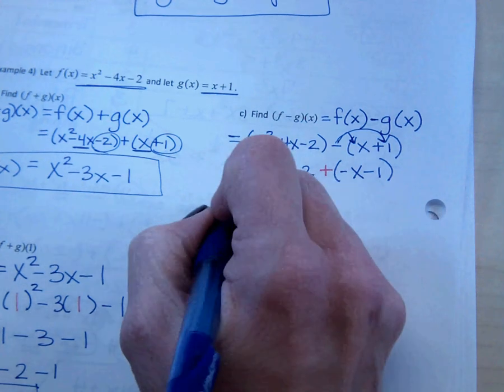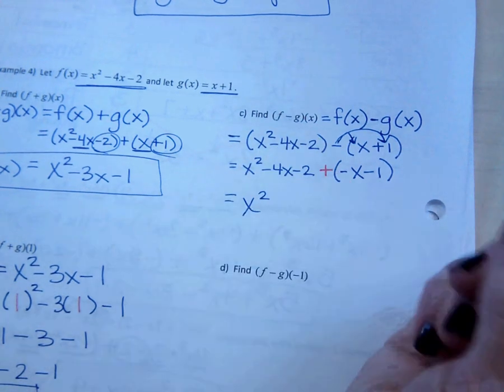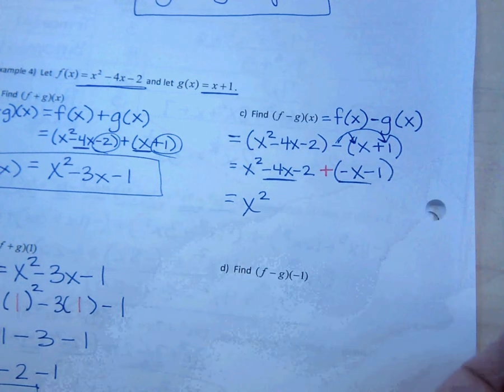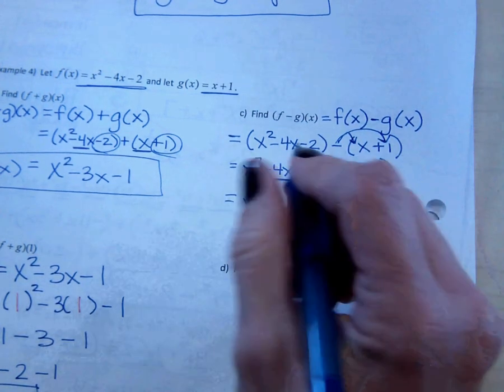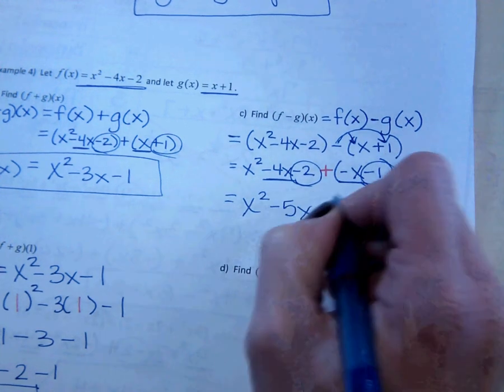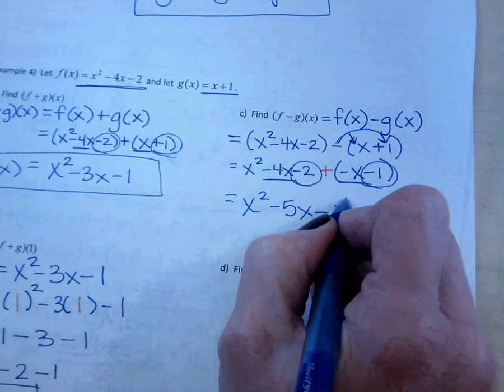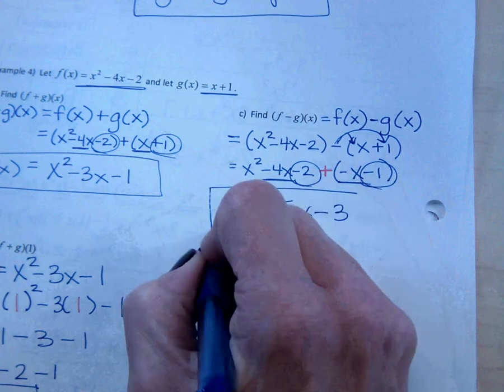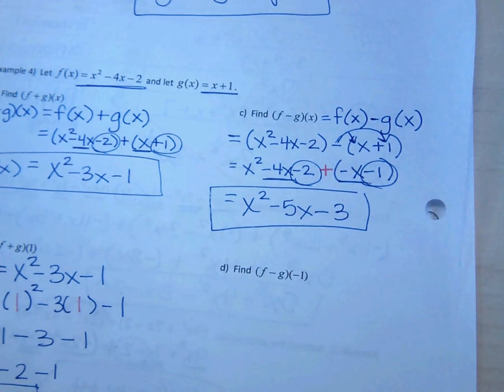Now I combine like terms. x squared is all by itself. I have a negative 4x plus a negative 1x, so that's minus 5x. And then I have a minus 2 plus a minus 1. So my final answer is x squared minus 5x minus 3.